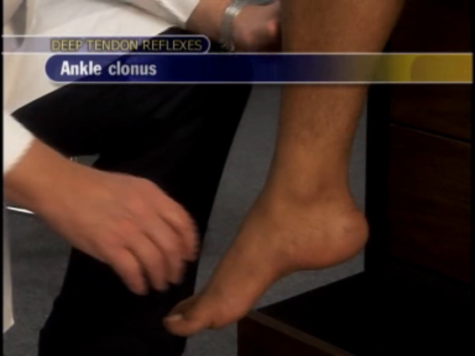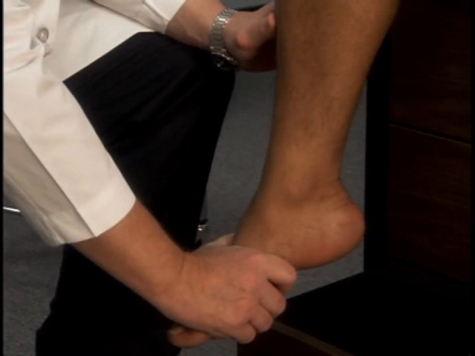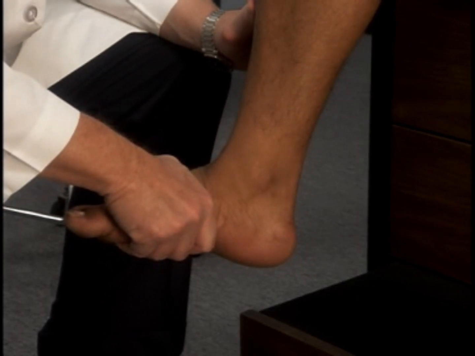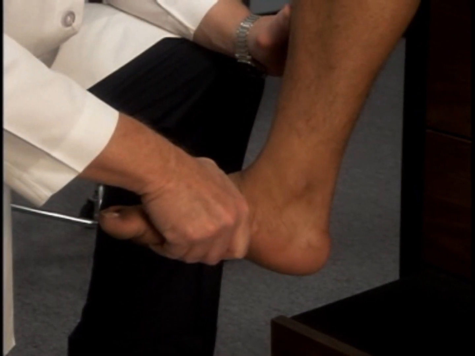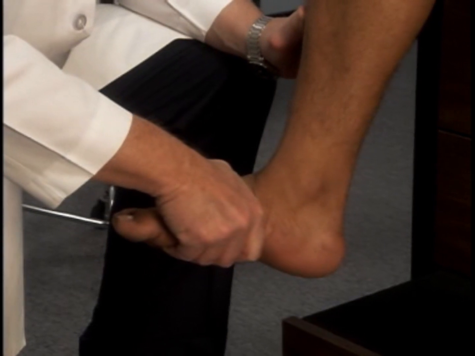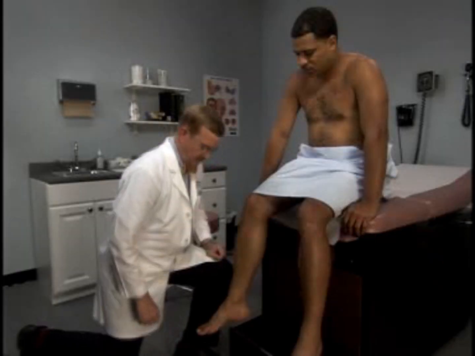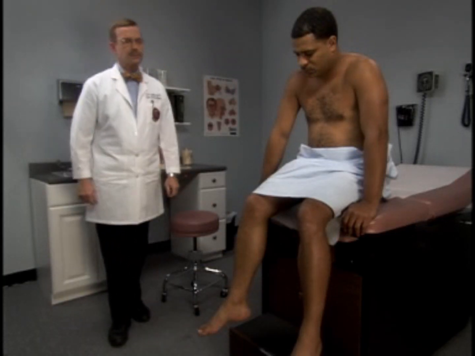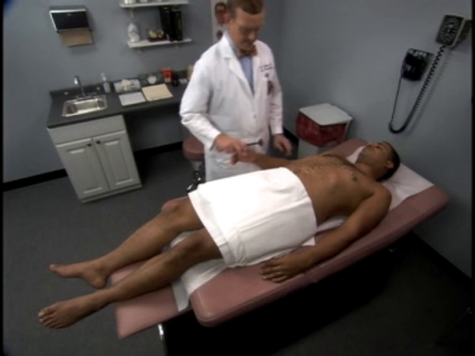To do this, move the foot up and down a few times, and then sharply dorsiflex the foot. While holding the foot in dorsiflexion, look and feel for sustained rhythmic oscillations. A few beats may be normally present. For a patient who cannot sit up, all of these tests can be performed with the patient lying down.